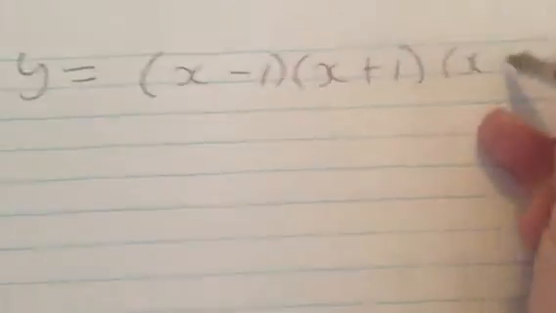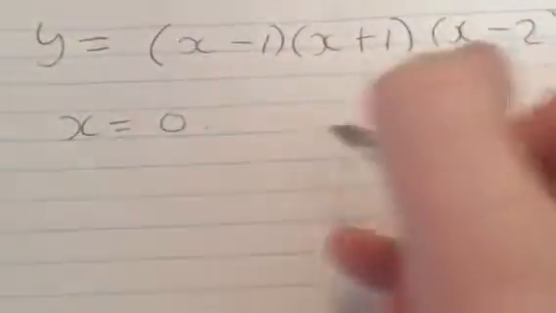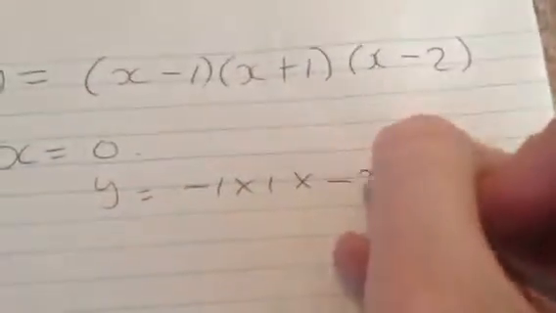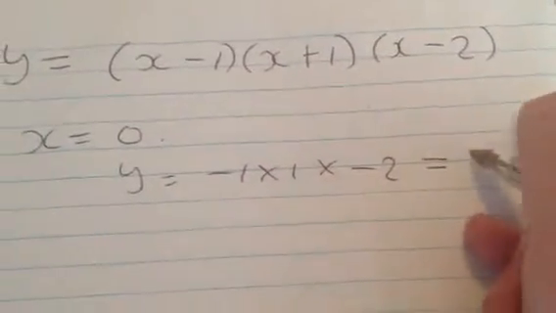Now I'll go on to drawing some cubics for you guys. To start off with, x is 0. So for x is 0, y will be minus 1 times minus 2, which is 2.